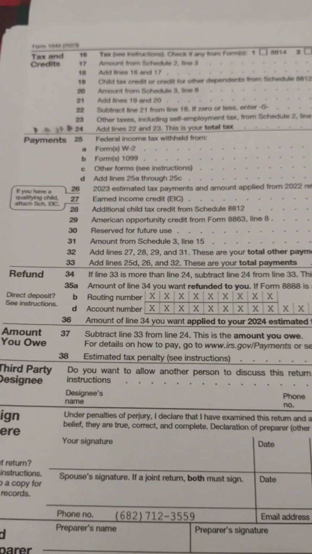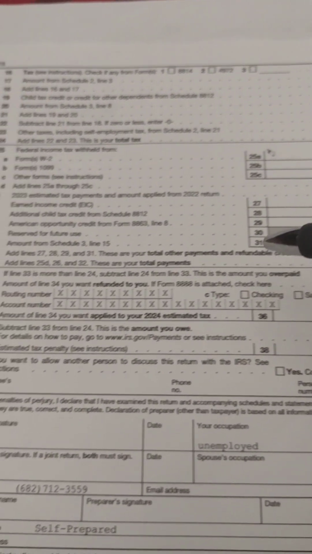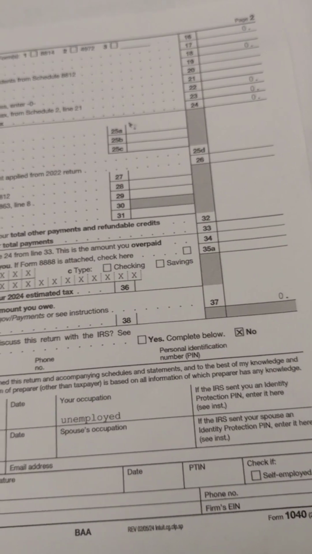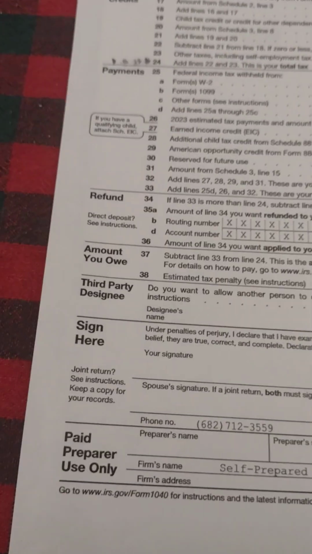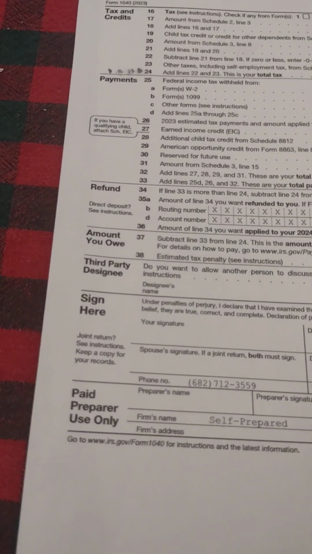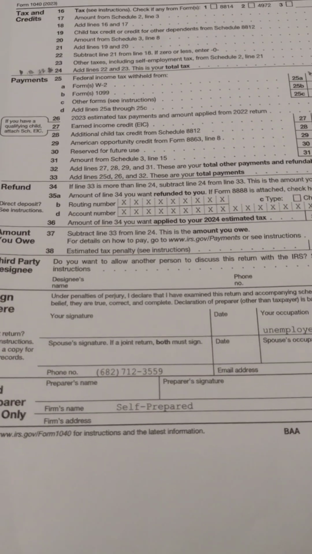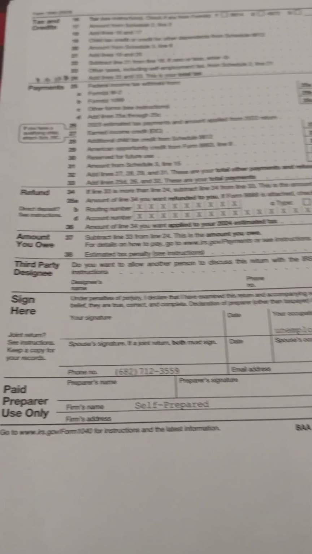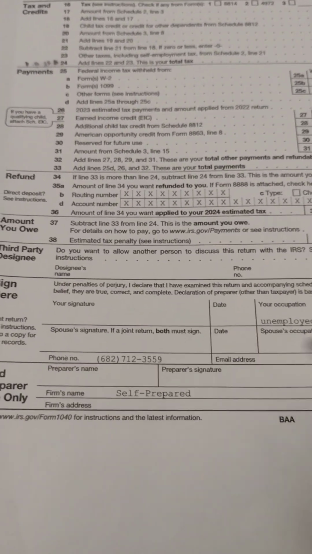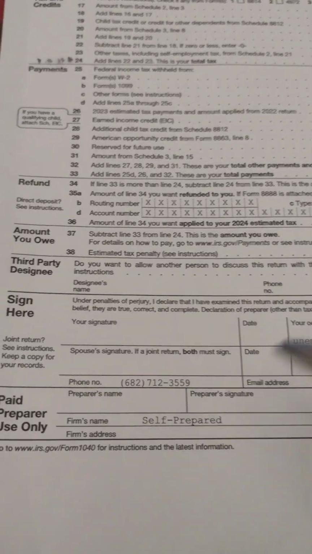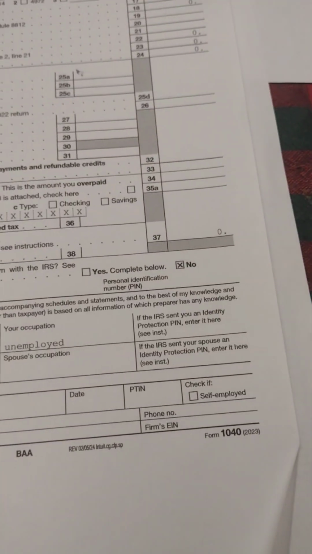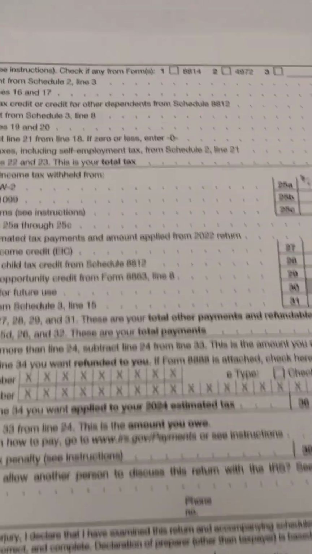Okay, third party designee, whether you allow another person to discuss this return with the IRS. No. And then when you're finished putting all the numbers and information in, you sign it, phone number, stuff like that, self-explanatory stuff. Paid preparer use only. This is more like who prepared this for you. As you see, it has firm's name, self-prepared, because we did it. But like I said, if you paid for an accountant, right? Firm's name, phone number, preparer's name. That's all that really is to it.